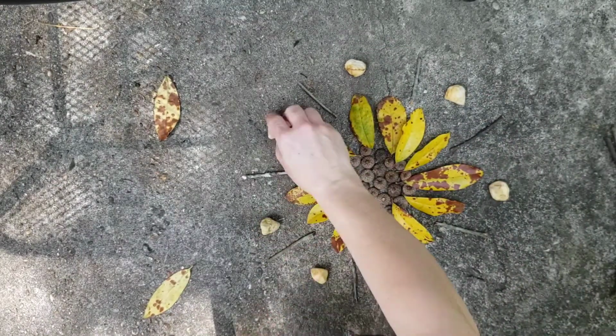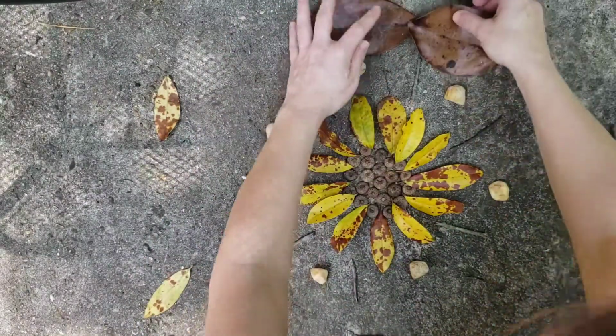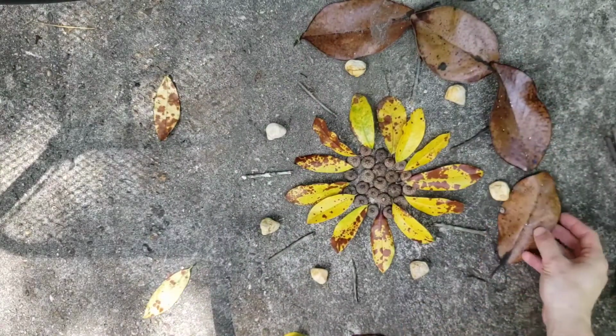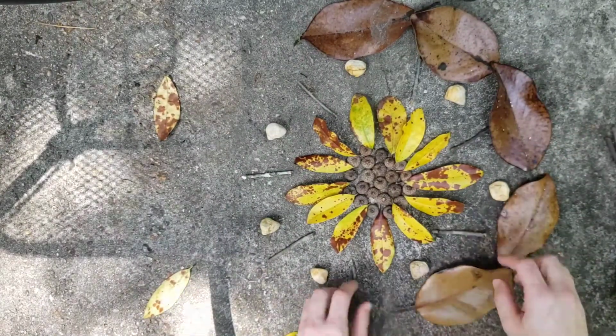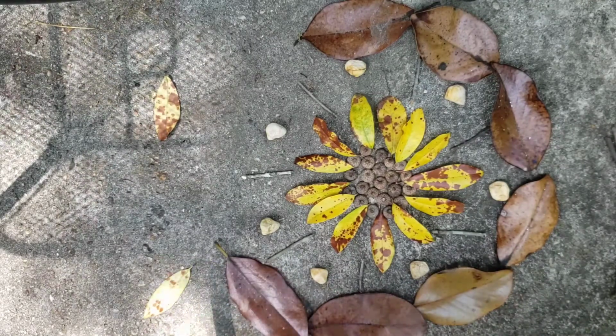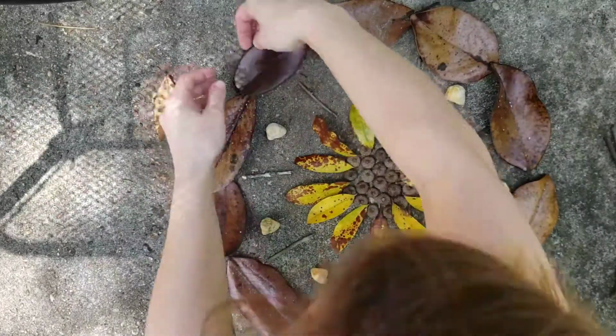I found rocks that were about the same size and shape and color, and I placed those around the outside of the sticks. I tried to place them evenly. Next, I took some dried magnolia leaves and I placed those around the outside of my sculpture. Now I have a temporary sculpture that has radial symmetry.